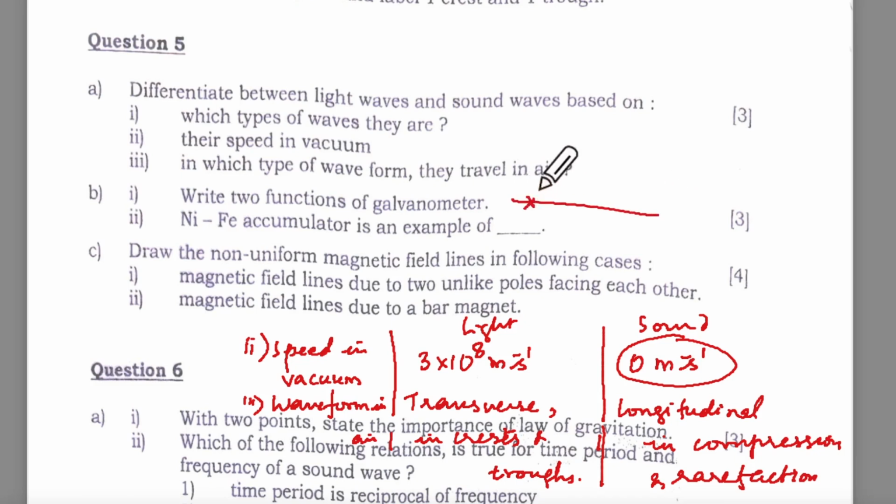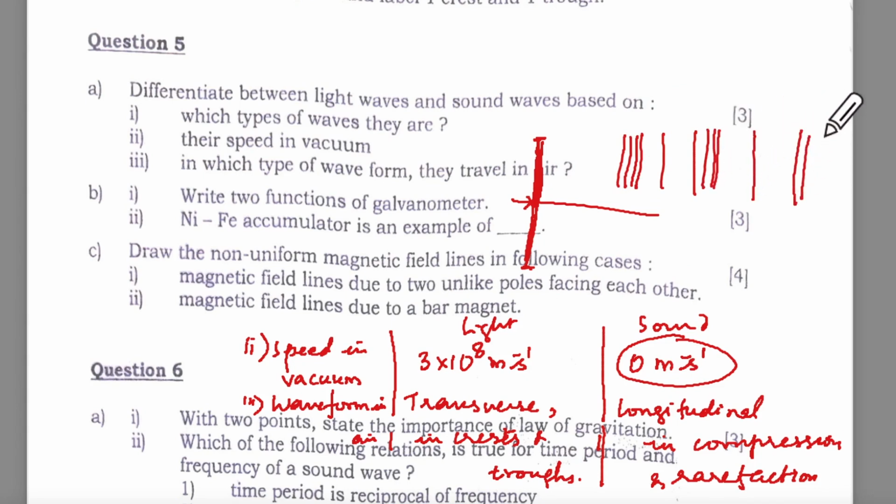If the particle of the medium goes perpendicular like this to the direction of propagation, when it reaches the highest height, it is the crest. When it goes to the lowest depth, it is called the trough. But for the mechanical waves, the longitudinal waves, it will be compressions, then rarefactions. Again compressions, then rarefactions. Understanding? Now one compression and one rarefaction is one wave. So they will ask you like this.